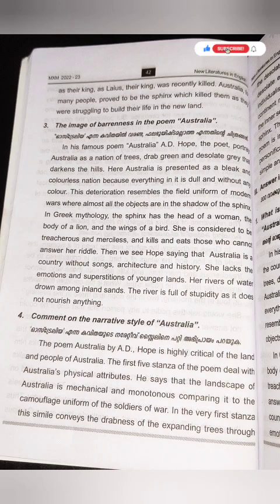Her rivers of water drown among inland sands. The river is full of stupidity as it doesn't nourish anything. 4. Comment on the narrative style of Australia.